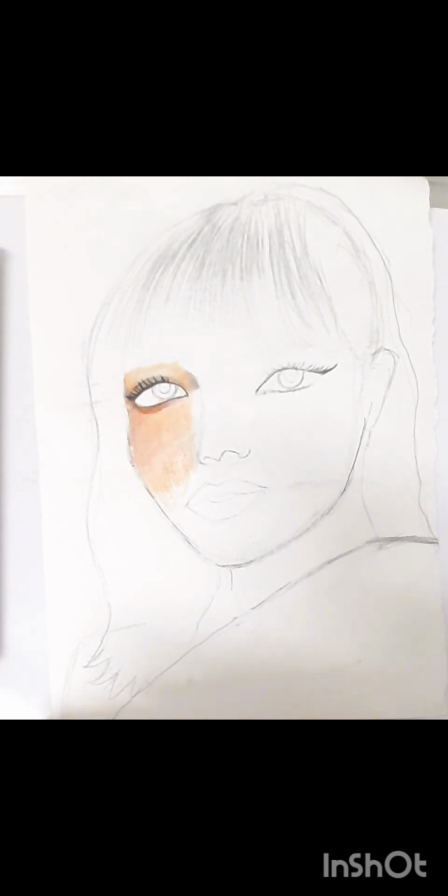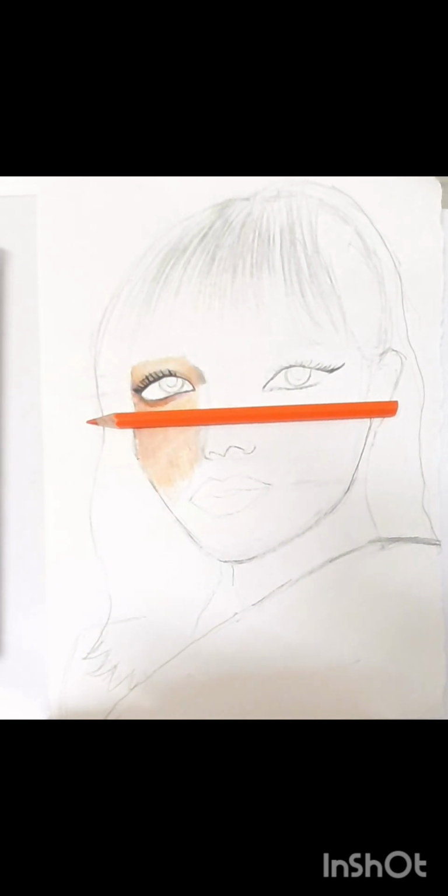So the first one is orange. I prefer to use orange instead of skin color, because with it you could actually decide your dark tone, light tone, anything. But in skin color you would only get one tone. So that's why I use this.